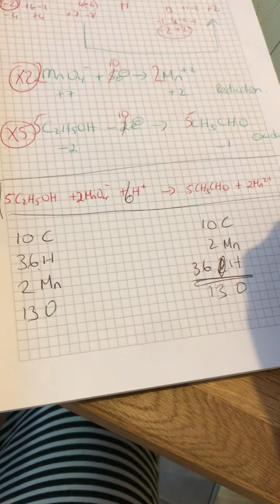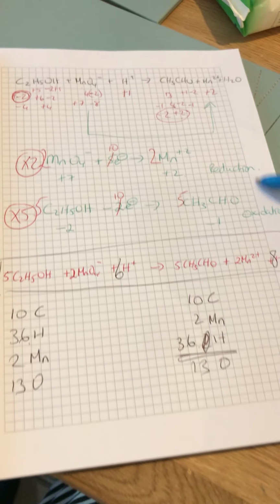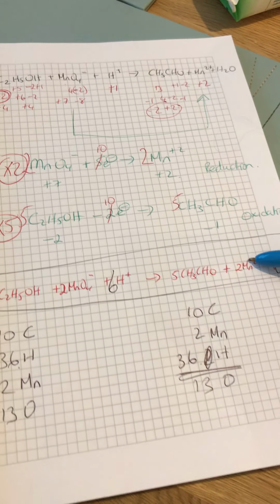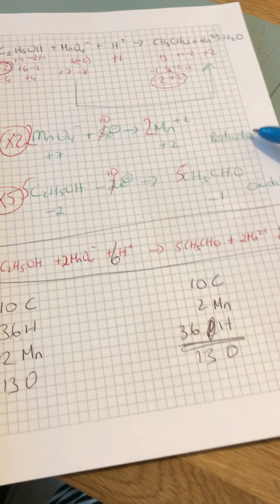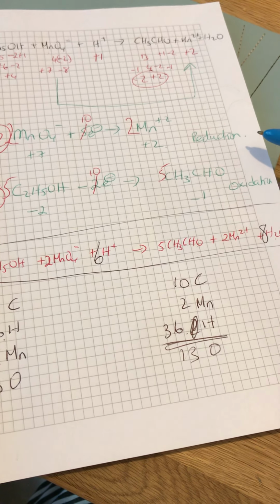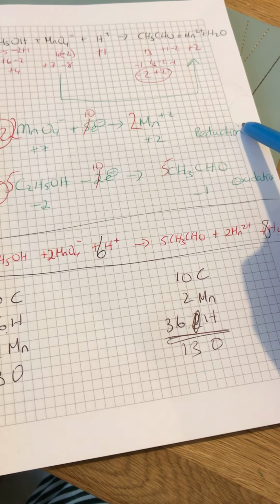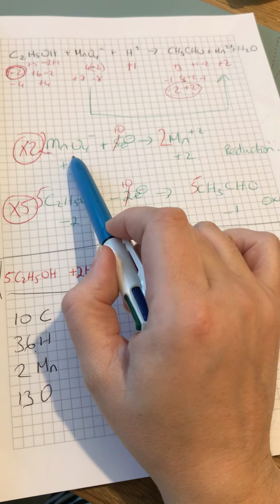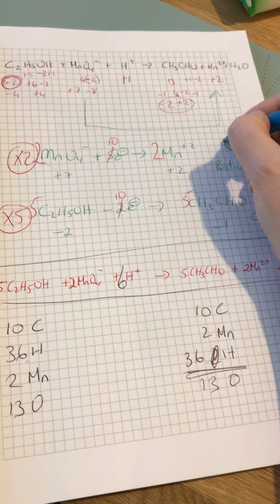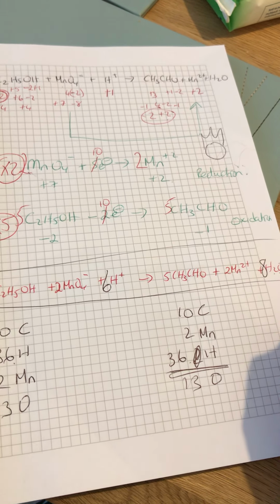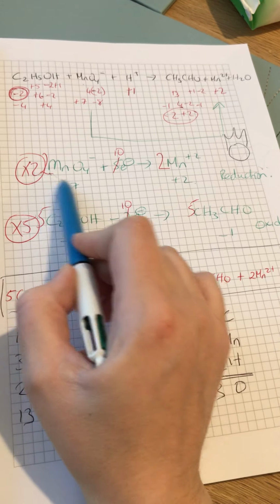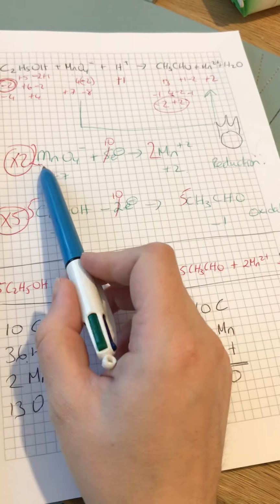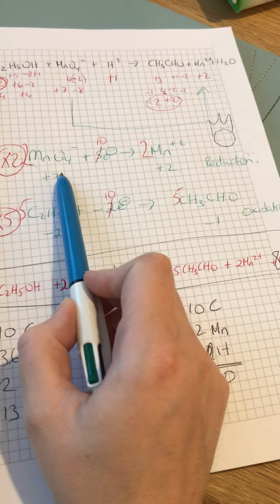So I've balanced it in terms of oxidation and reduction, and I've balanced it in terms of inspection. The only other thing they might ask you for is the oxidizing agent. Well, the thing that's reduced is the oxidizing agent, so that's the MnO4, and it carries the symbol of an oxidizing agent, which I'm not very good at drawing, as you know. So your potassium permanganate, the purple coloured stuff that you're used to using, that's what you're looking at here.